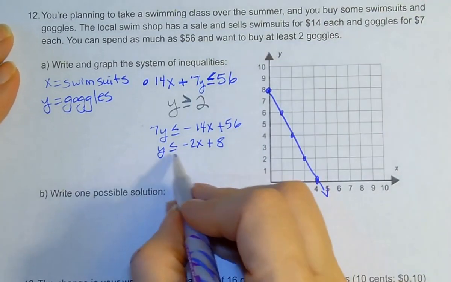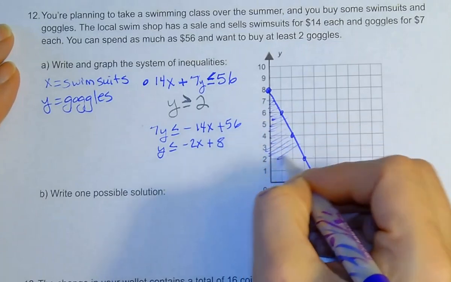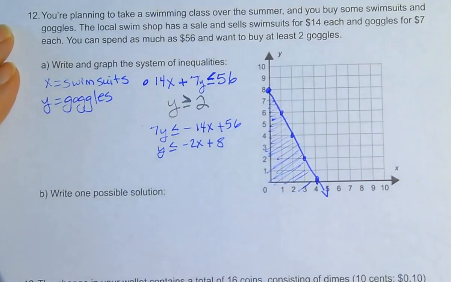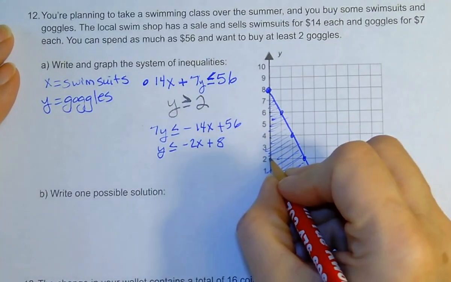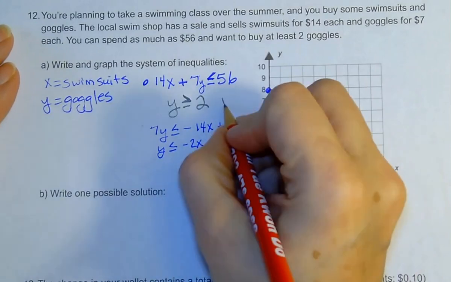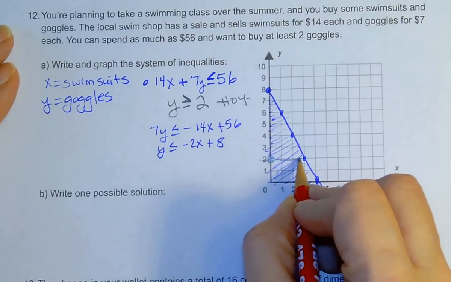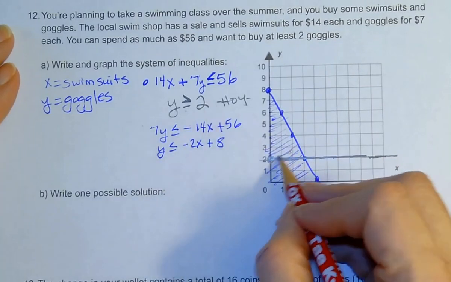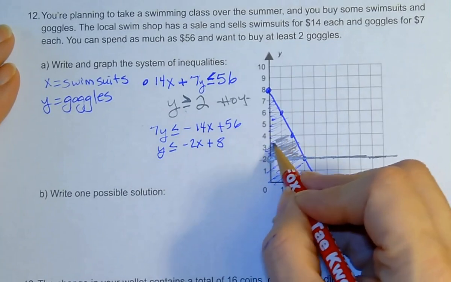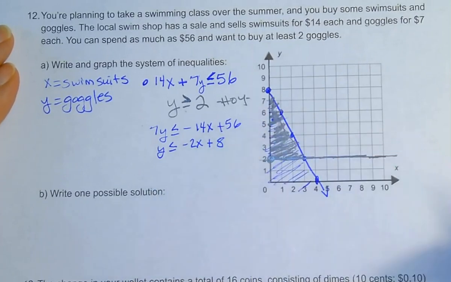Okay, it has to be less than or equal to all of that boundary, and so I'm going to shade all of the stuff that is less than the boundary line. All right, next, I know y is greater than or equal to 2, so here's 2, so it's just going to be a horizontal line at 2, right? It is a solid line, and y has to be greater than or equal to that boundary, and so my double shaded area is this wedge right here. Okay, so anything in that wedge ought to work fine for me.